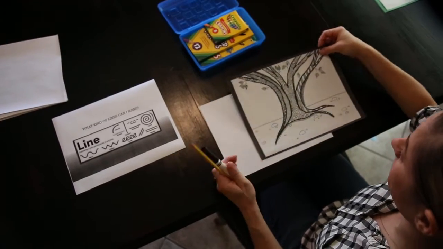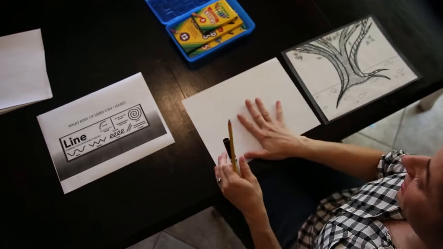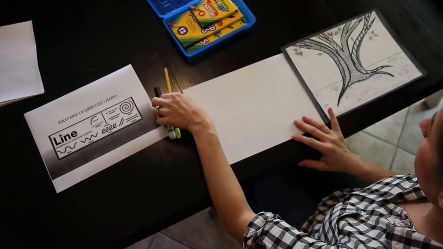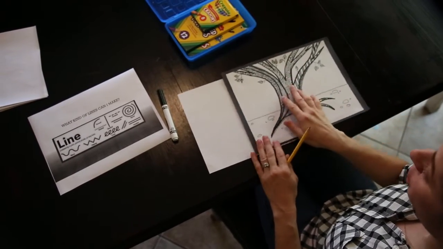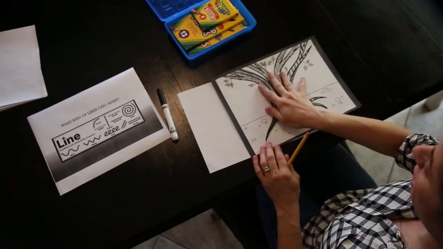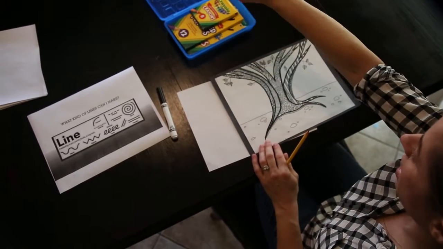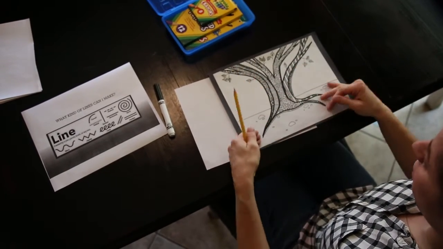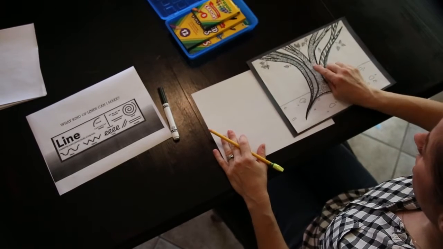Let's get started. The first thing that you need, along with your supplies, is a nice plain white sheet of paper. When I'm starting my Zentangle tree, I want to start with the different parts of my tree. With a tree, you have your branches sticking out, and they can extend out past the top of the page. You need your trunk, and then you need your roots. So I'm going to actually start with the trunk.